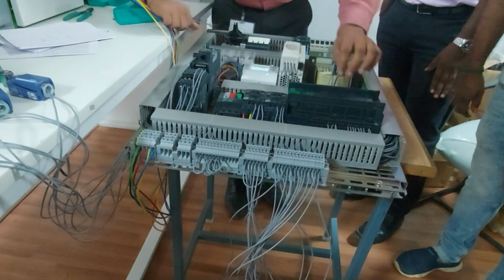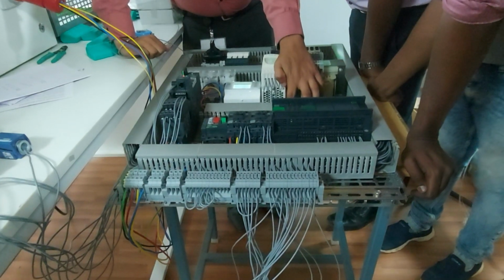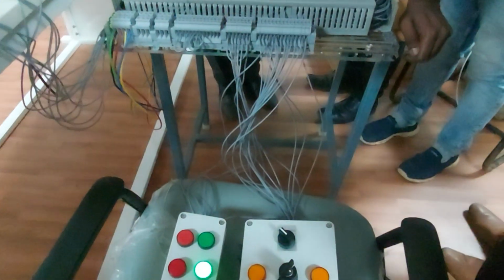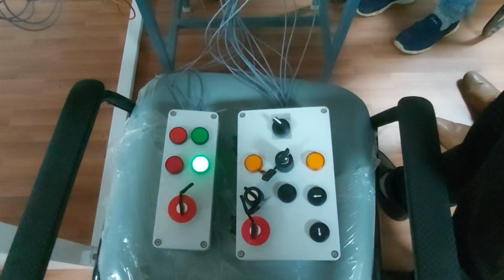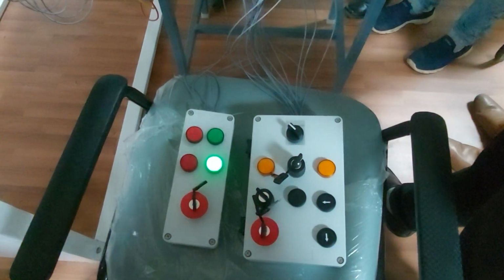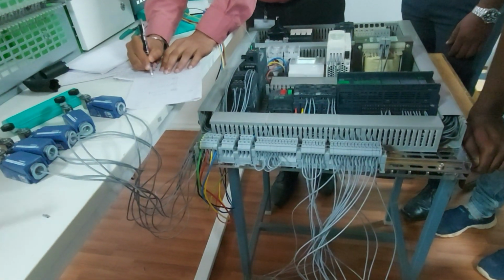For this, yes, sir, common is a 0 volts here. Okay. So all the 24s come to these places. Suppose this is the LED, sir. Okay.